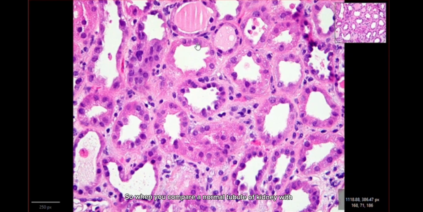When you compare a normal tubule of the kidney with the tubule having this infarcted area, you can see that the normal one has cells with a sort of normal architecture, with cytoplasm and intact nucleus, but when you observe here, you will see fading of the nuclei.